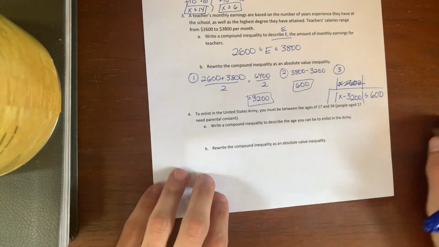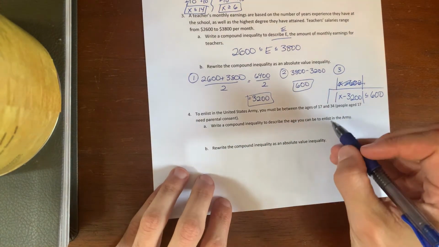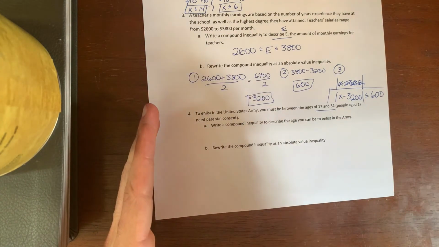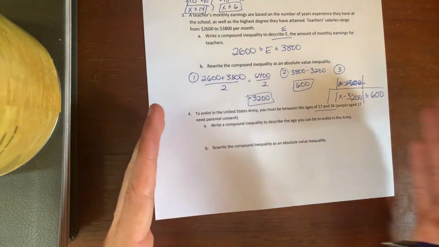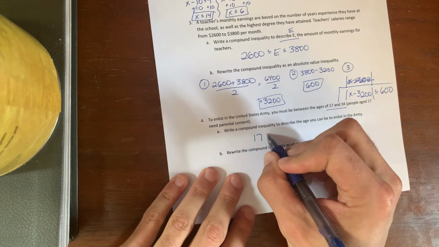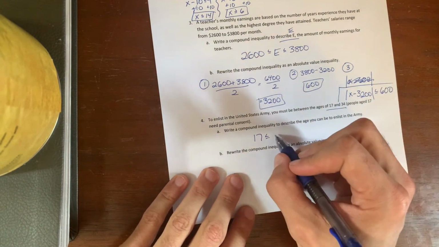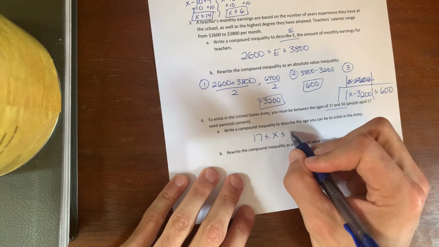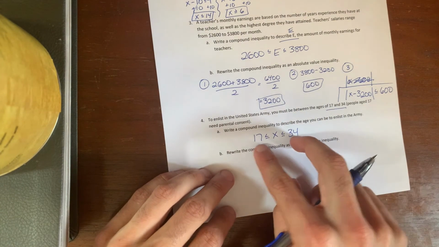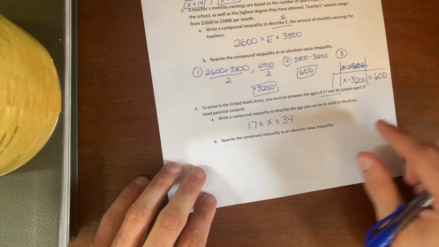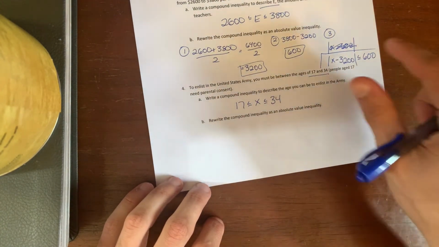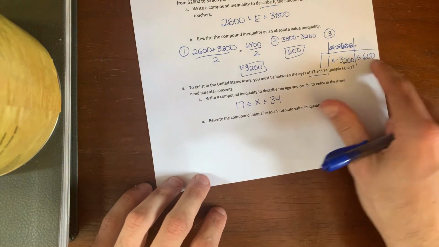So write a compound inequality to describe the age you can be to enlist in the Army. So again, it gives us this span of numbers, 17 and 34. So you can be exactly 17, you can be exactly 34, or any number in between, okay? So a way that we say that in a compound inequality would be 17 is less than or equal to, it doesn't define a variable for us, so I'm just going to stick with x, which is less than or equal to 34. So anything between those ages and including those ages, you can be to join the Army. Okay, now, second question, write that compound inequality as an absolute value inequality. So we want to write this as an absolute value inequality.